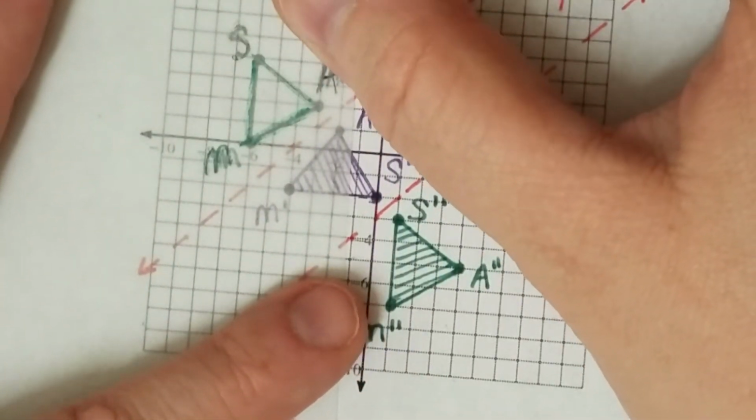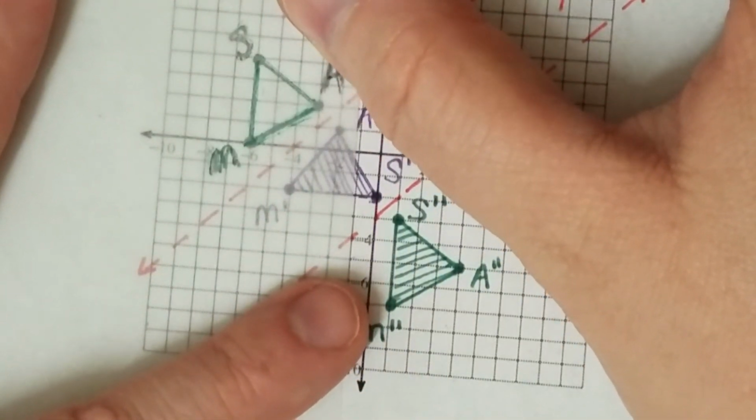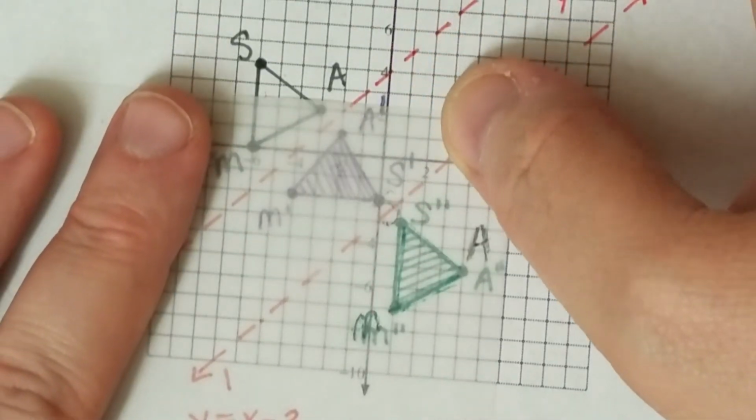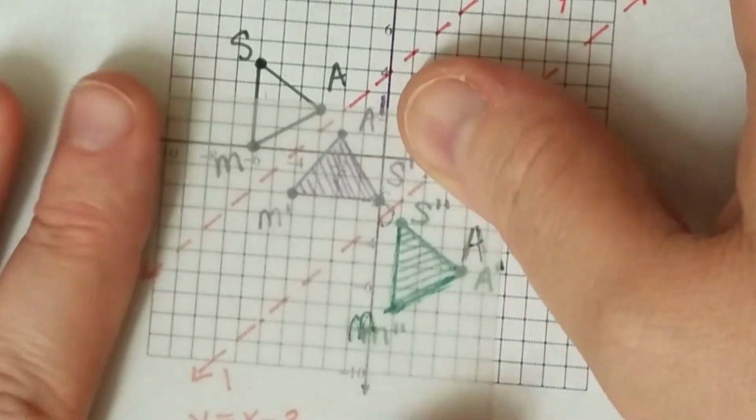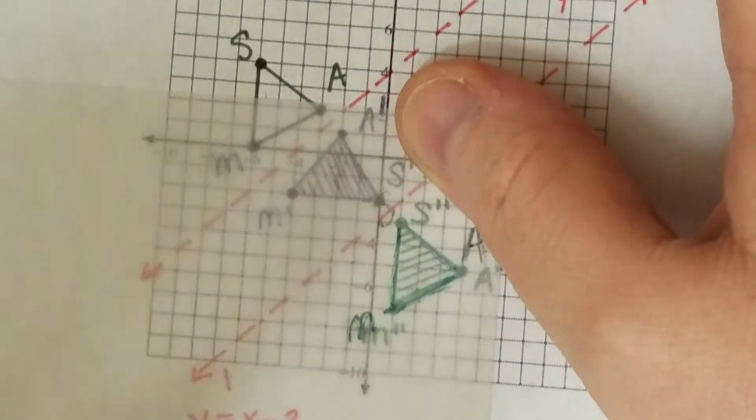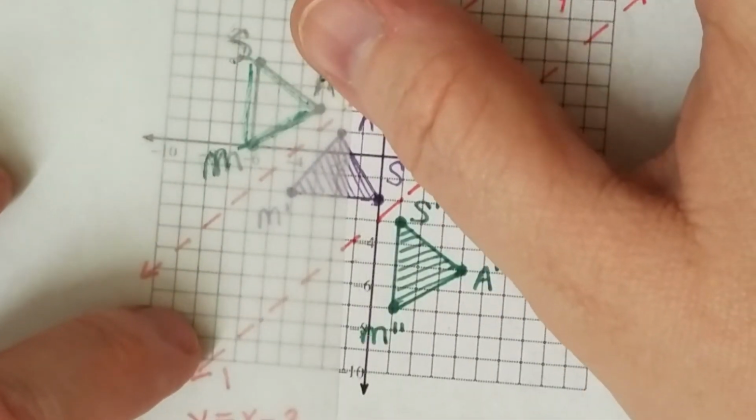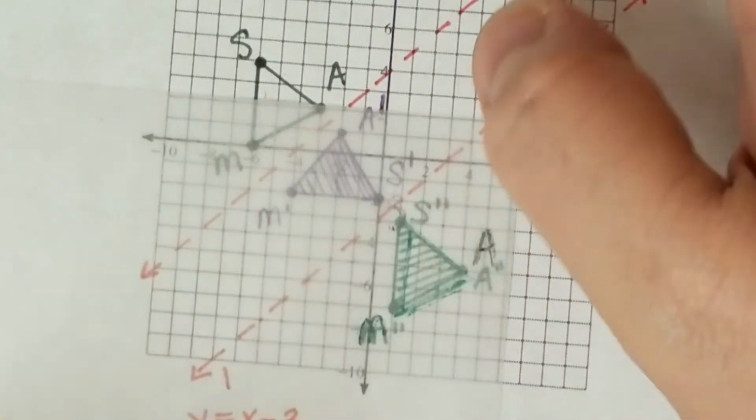So if you are reflecting an image over two parallel lines, the final image can also be achieved if you were to just perform a translation.